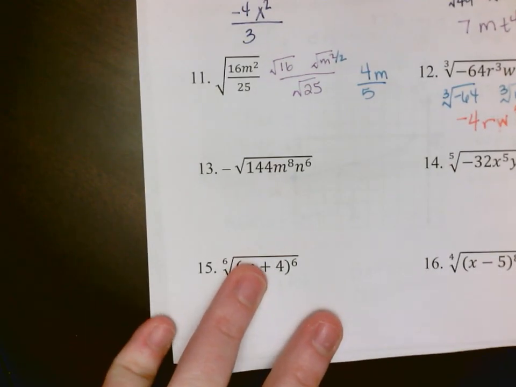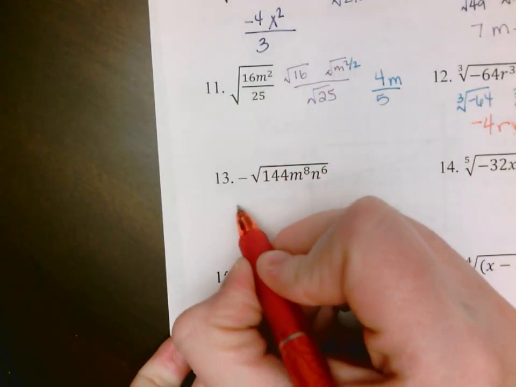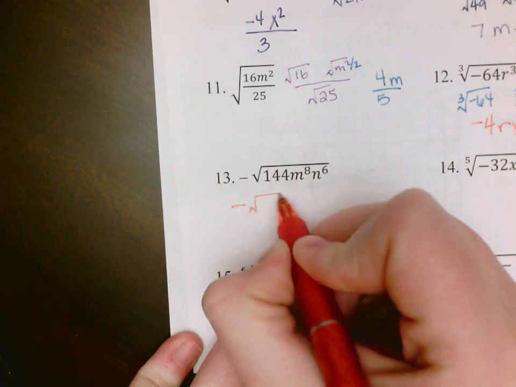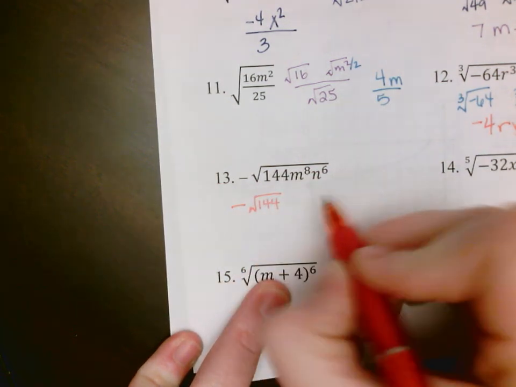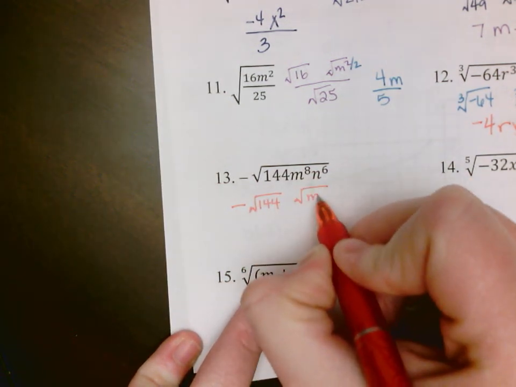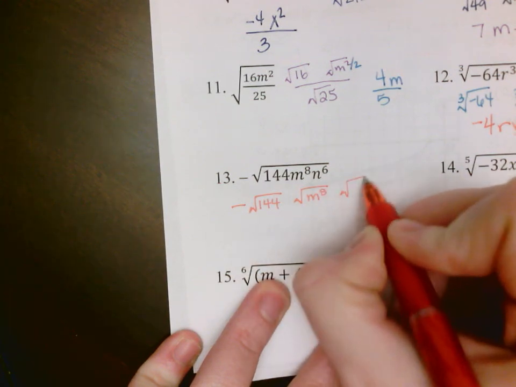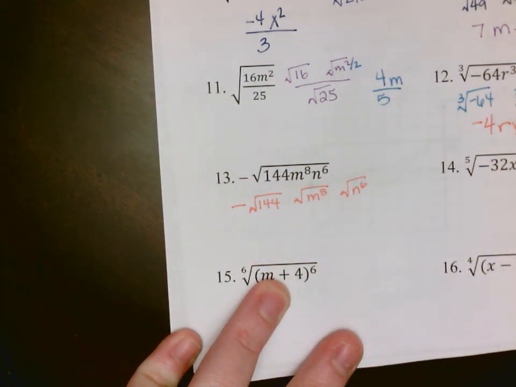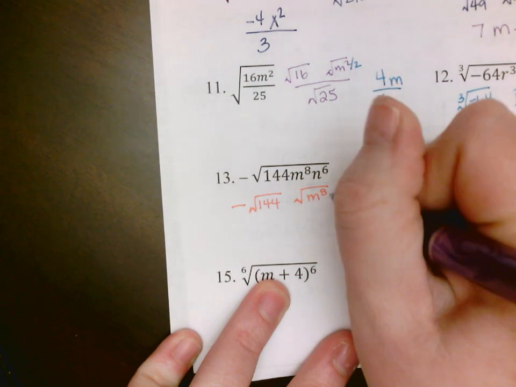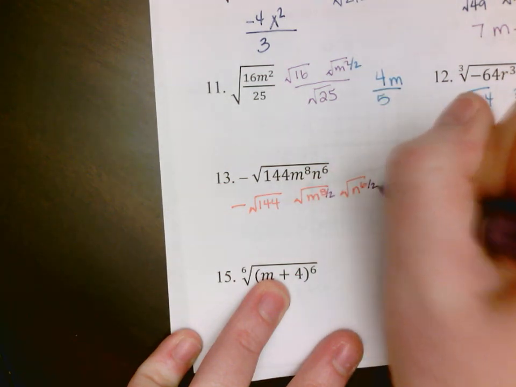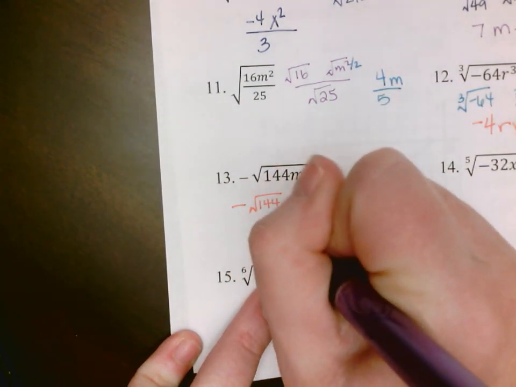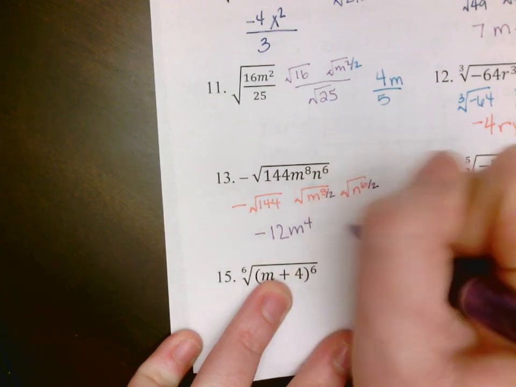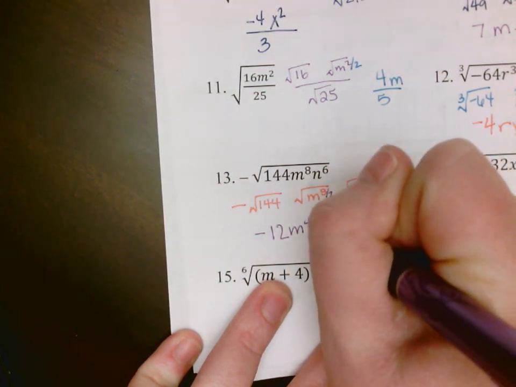So on here, this negative on the outside stays on the outside, so negative square root of 144, square root of m to the 8th, square root of n to the 6th. Divide by 2, divide by 2, negative 12 m to the 4th n cubed.